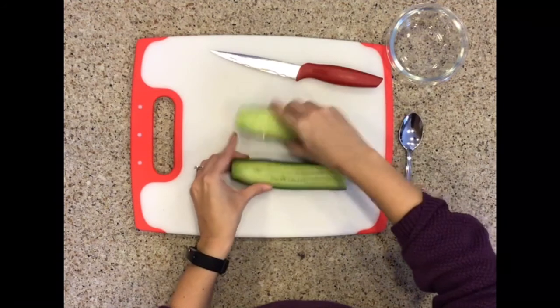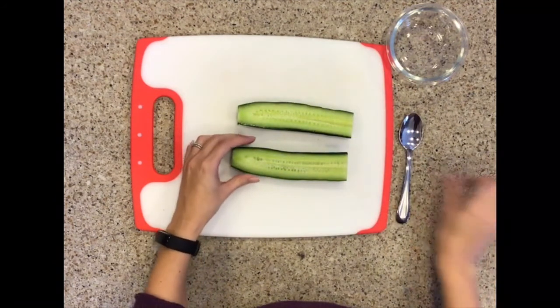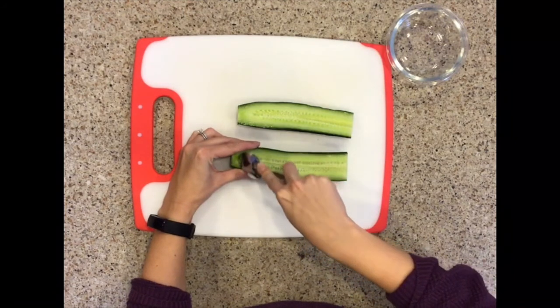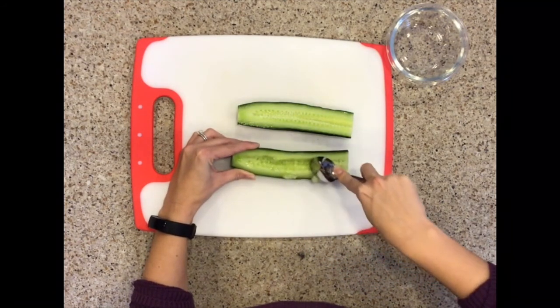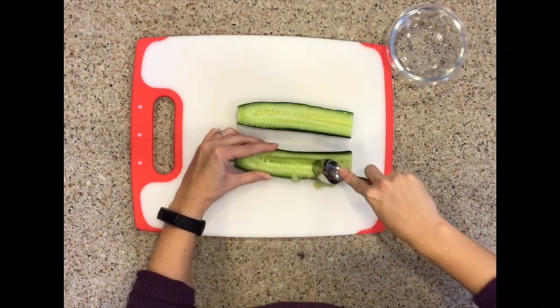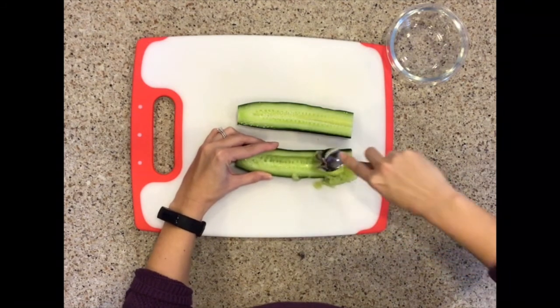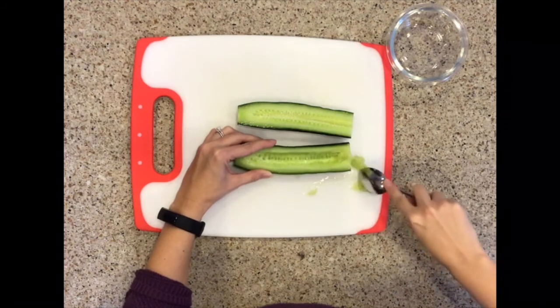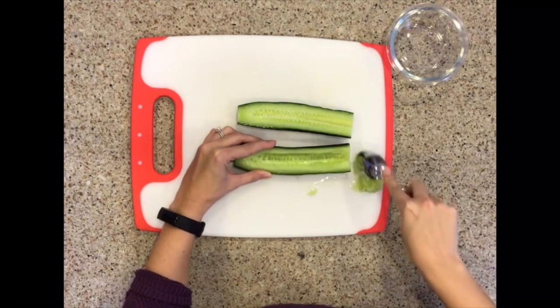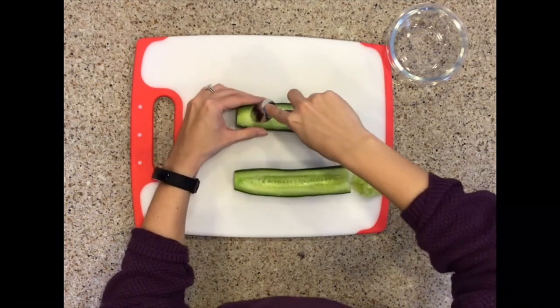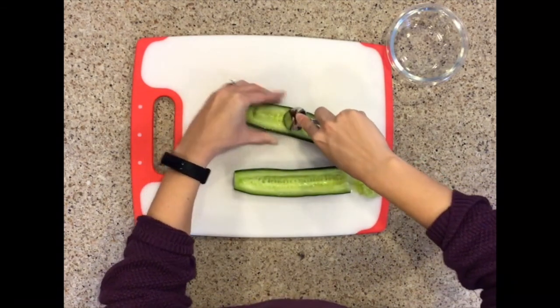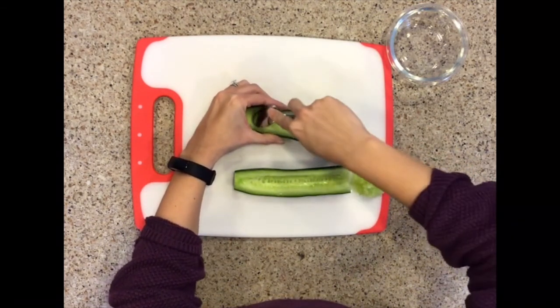So I'm going to take my spoon, press it into the middle of the cucumber, and then scoop those seeds out, just like this. We won't be using the seeds for this recipe, so we'll just push those to the side. And I will do the same with my other cucumber, scooping out those insides.